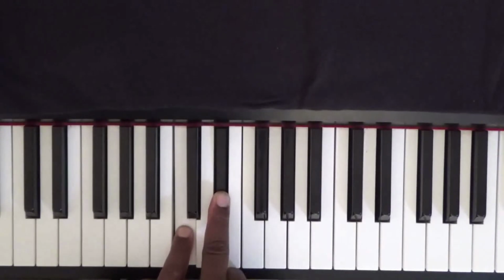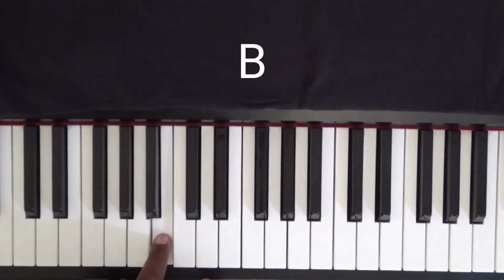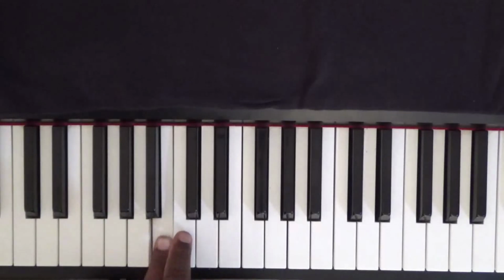Okay, let's try to find some other minor intervals. We're going to try to find B minor interval. B, that's the first note. So B is 0. Now 1 half step higher, 2 half steps higher, 3 half steps higher.